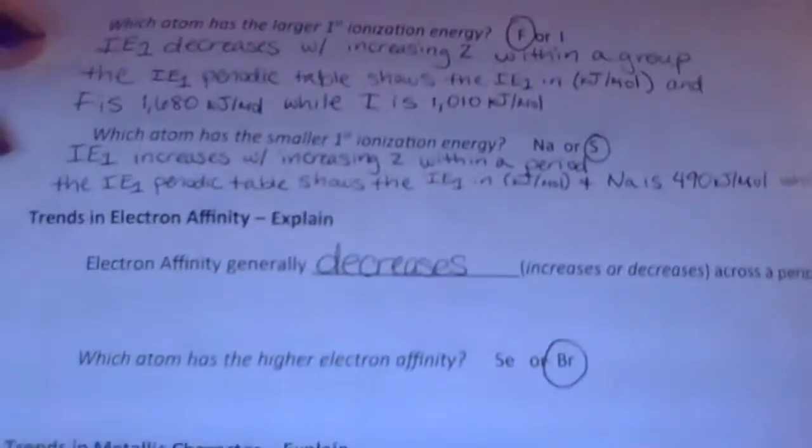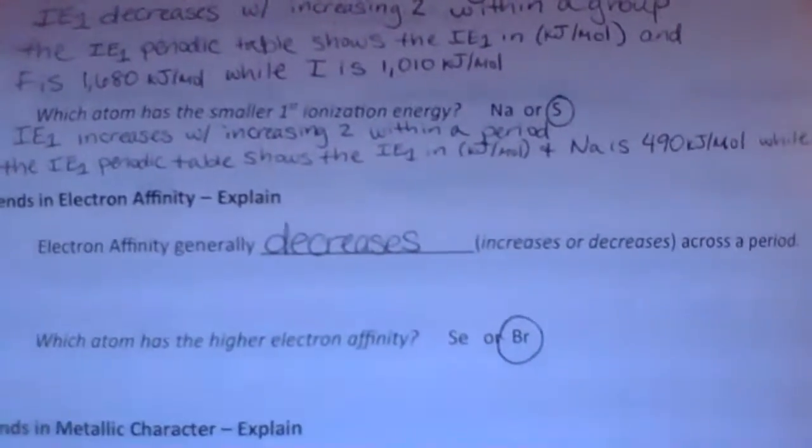Electron affinity generally decreases across a period, and bromine has the higher electron affinity between selenium or bromine. And there's the work on that. Cs has more metallic character than potassium, and arsenic has less metallic character than, I believe that's gallium, Ga.